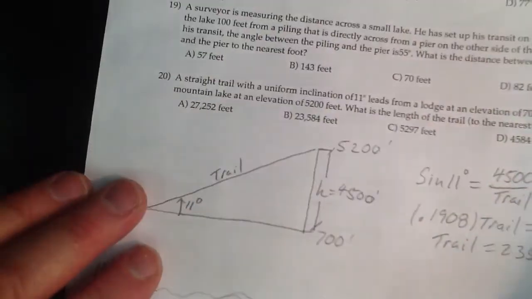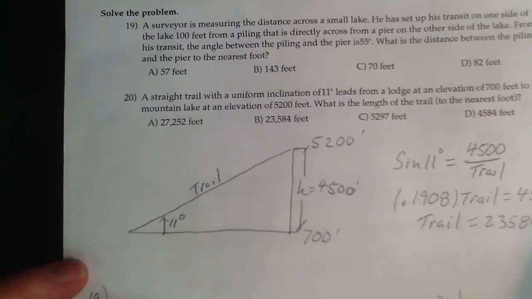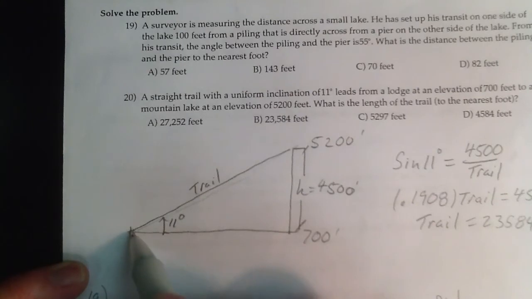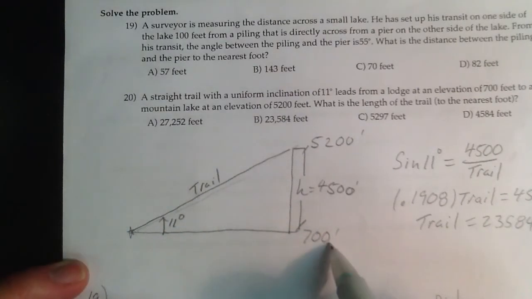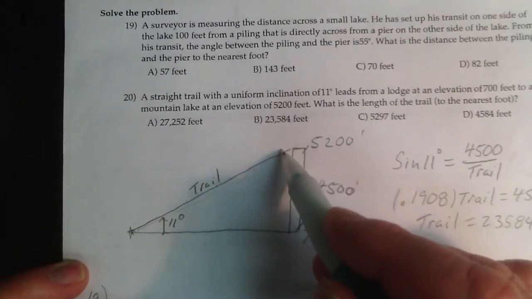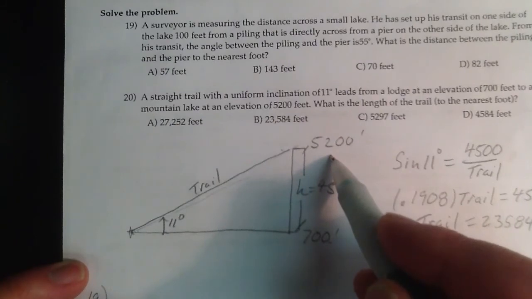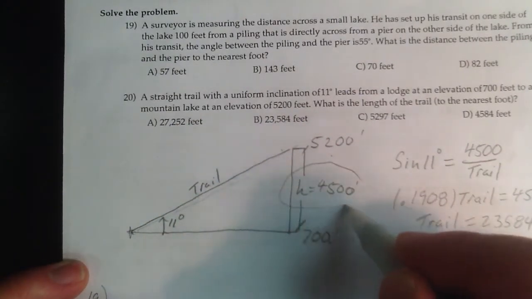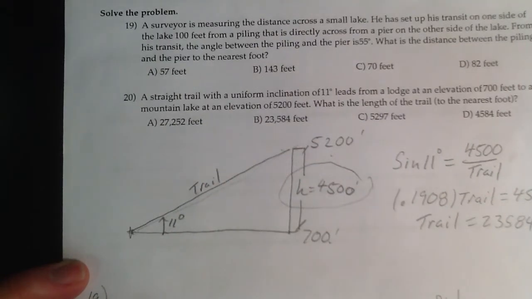Okay, now let's take this last one. This one's a little bit easier, but it's got a little bit of a trick in it. Okay, so this trail goes up a hill. When I start the trail, I'm at an elevation of 700. When I finish the trail, I'm at an elevation of 5,200. So that means as this trail goes up, I gained 4,500 feet.